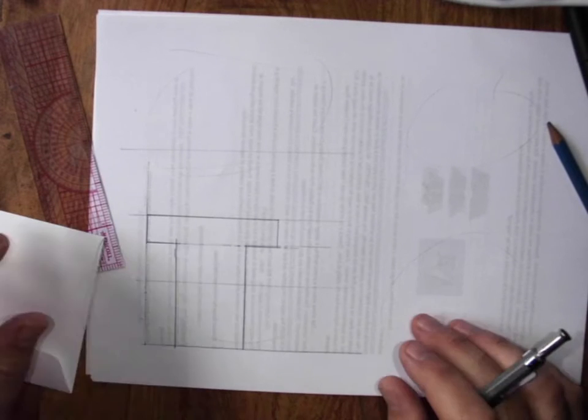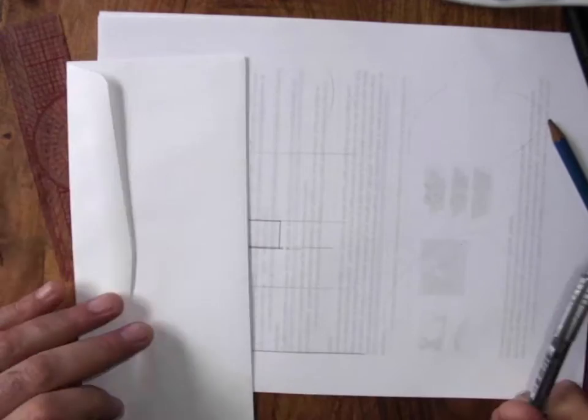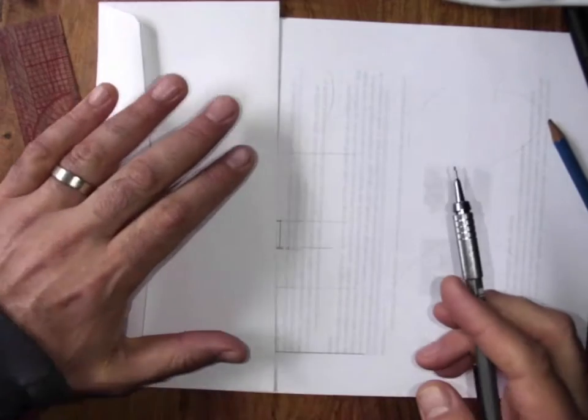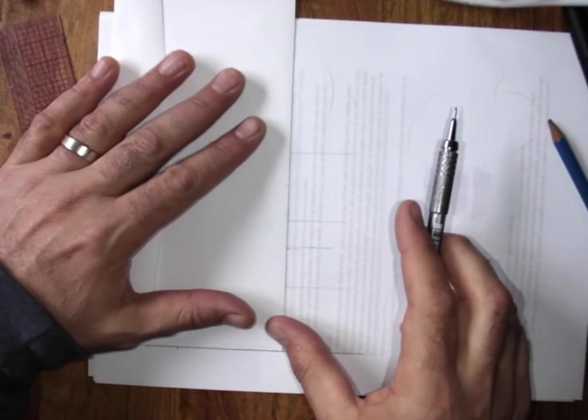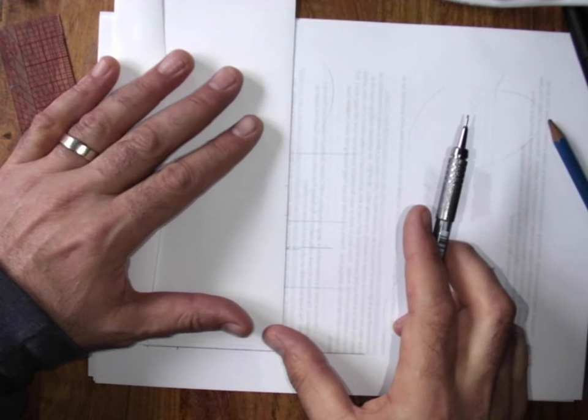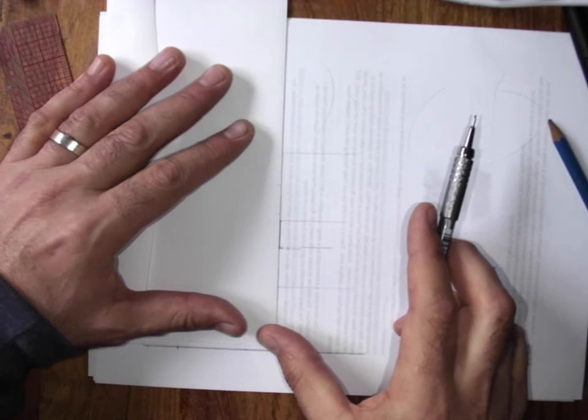Okay, now, from the side it looks like a T, right? Kind of a fat T. Now, what I'm going to do is extend those lines upwards, and I'm going to use this envelope here because it's long, and that will help me keep it square to the bottom of the page.